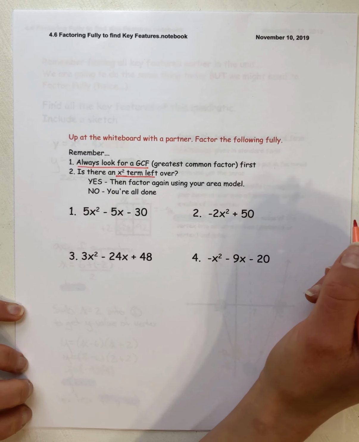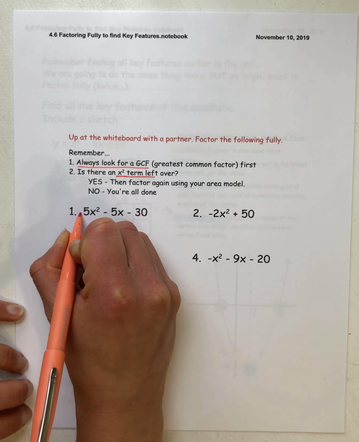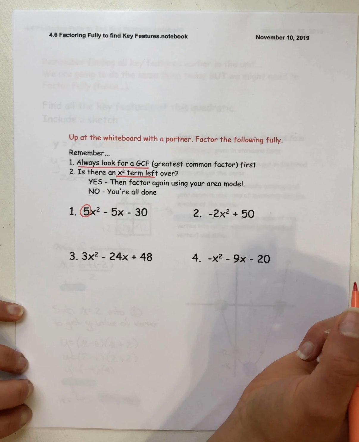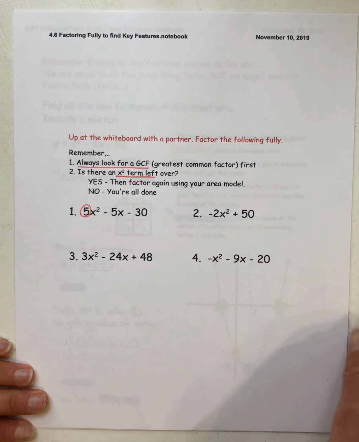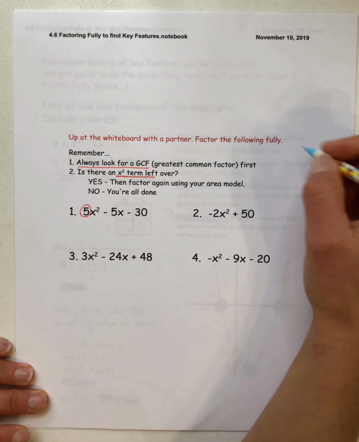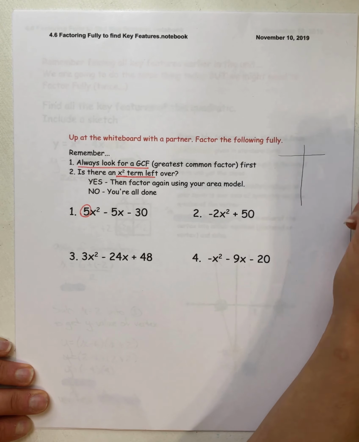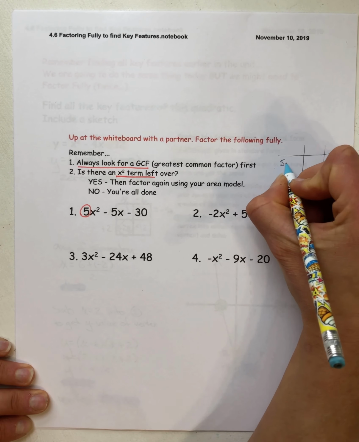So the greatest common factor, is there a greatest common factor in this? Well, yep, because normally if there's a number in the front, it means we can do a greatest common factor. So if we can find the factors for these, I am just going to put them over here. The factors for 5 are 5 times 1.